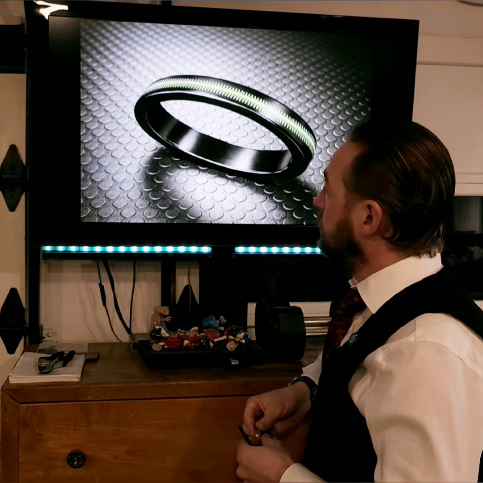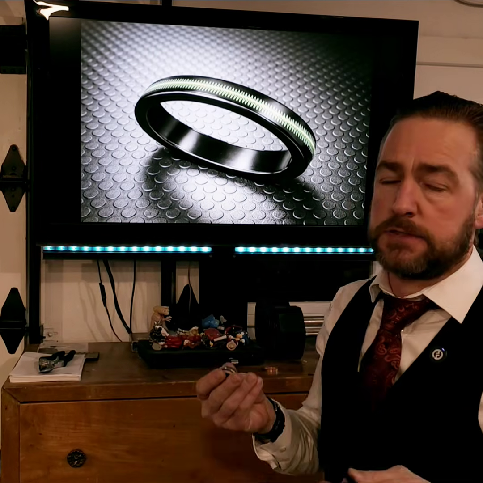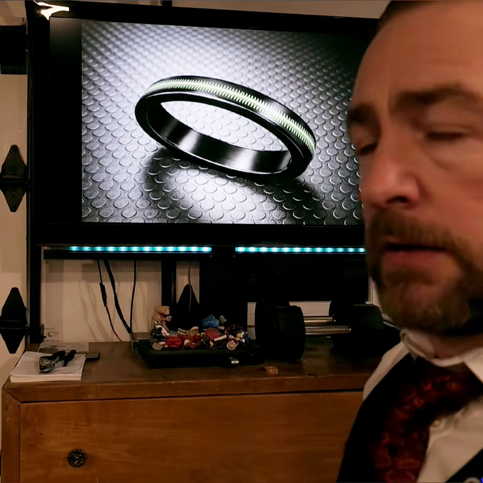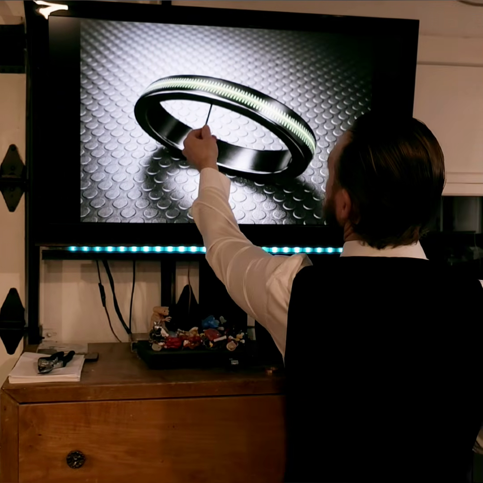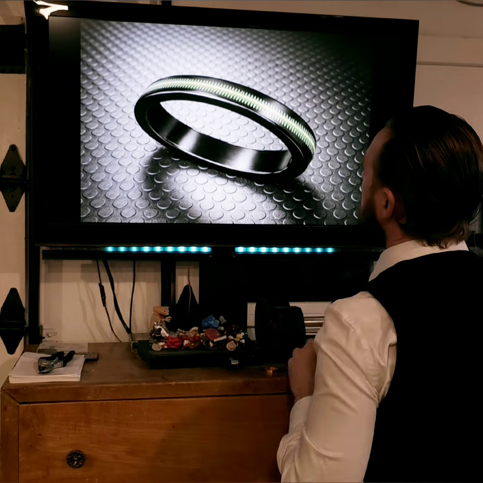Now, one thing I learned about these magnets is very interesting. You can affect the direction of these fields. So you have your main field, south and then north, south and north.